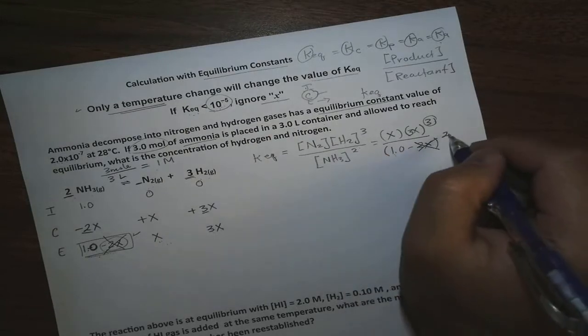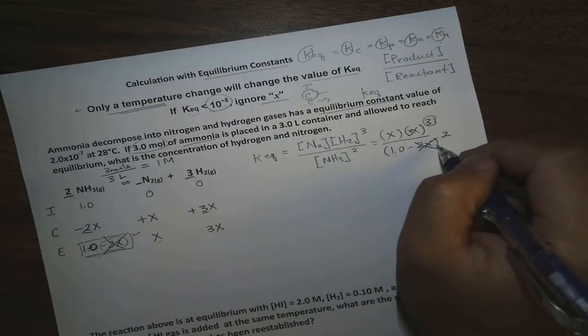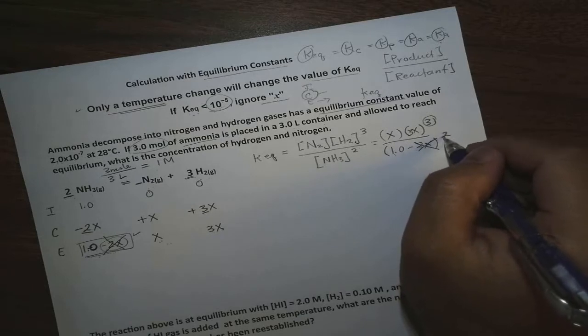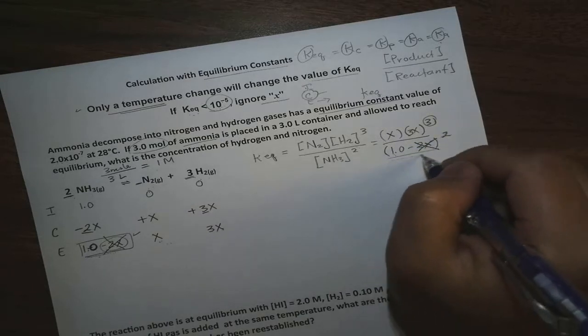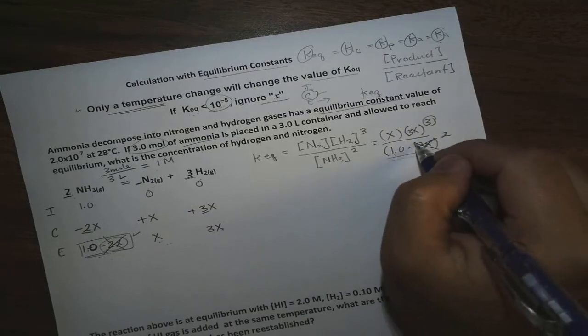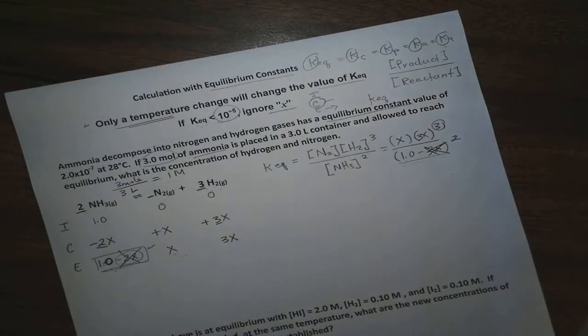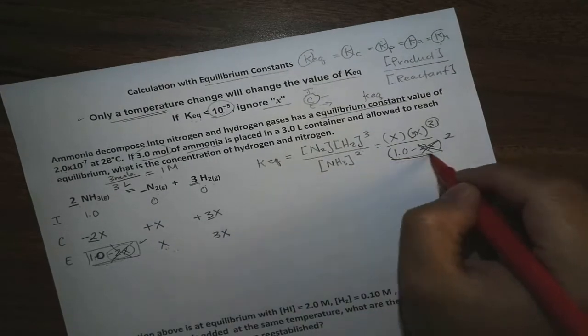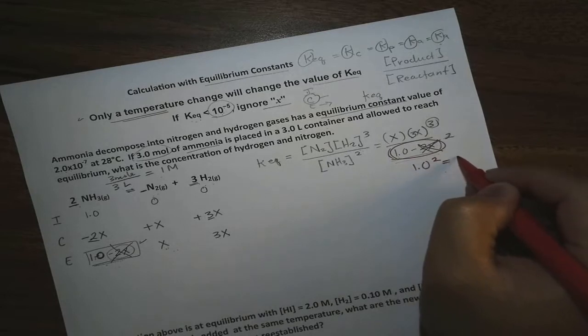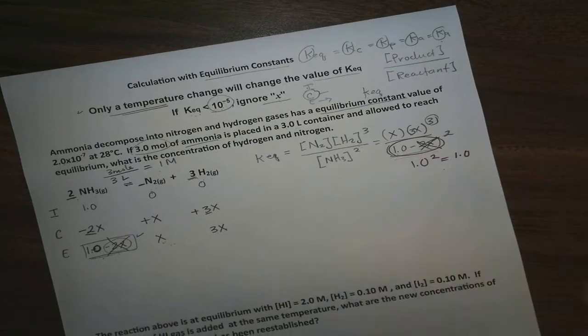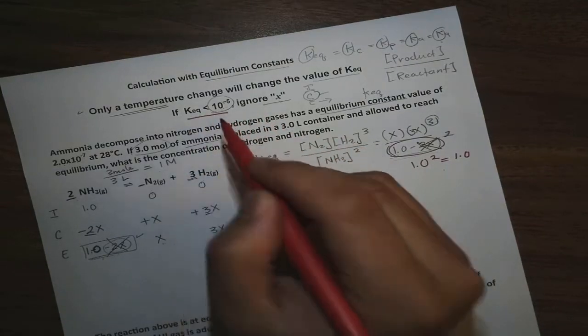I forgot to put the second power. Now as you can see, if we have 2 to the second power, that makes this math very complicated. But if we can ignore the x, what do we just have? We just have this part right here, which will be 1.0 to the second power, which is just equal to 1.0. And that's the beauty of knowing this little trick right there.